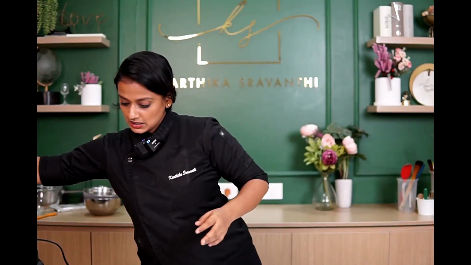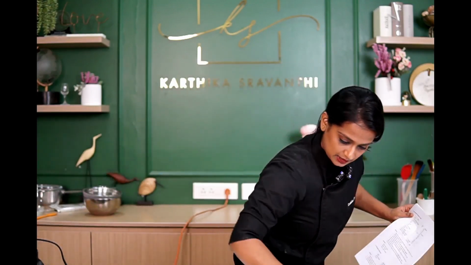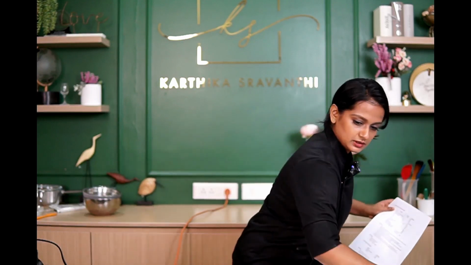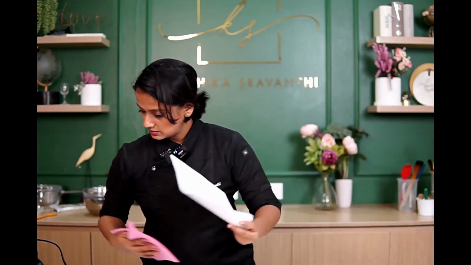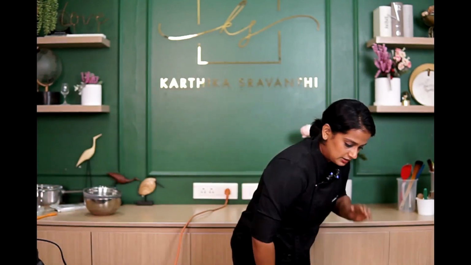Okay guys, so now we are going to go further. Let's do the chocolate hazelnut cake. So I'm going to take out all the recipe measured.